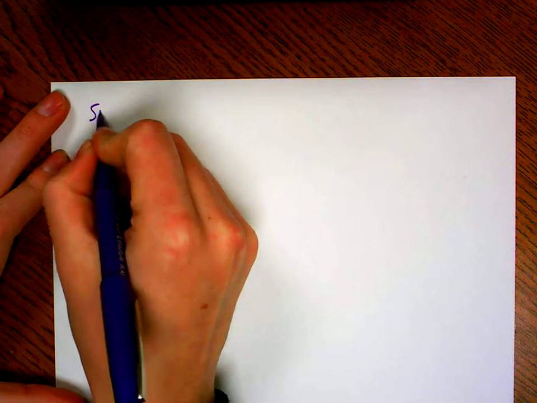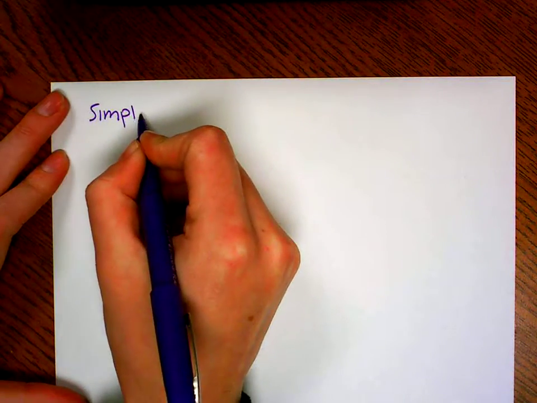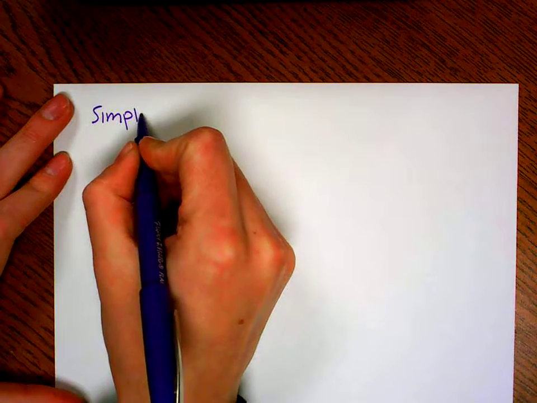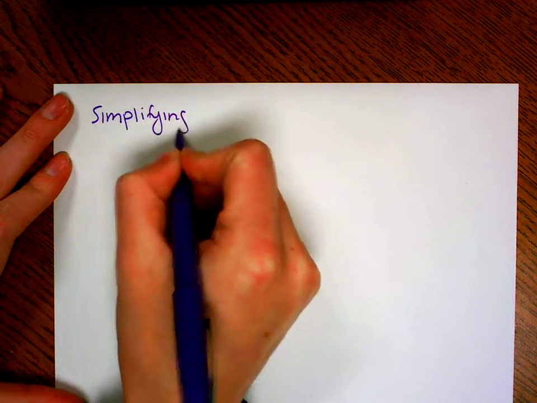Okay guys, as promised, here's a really quick simplifying radicals review. Oh, I don't even know what it's simplifying. Simplifying. I hope that's right.